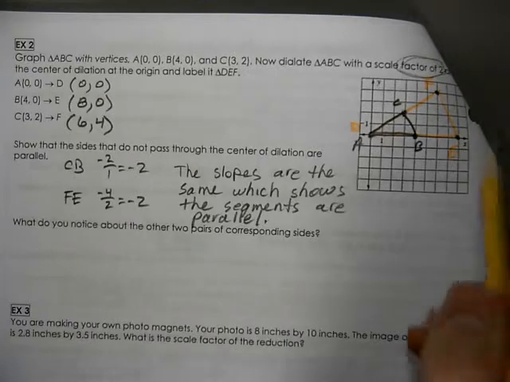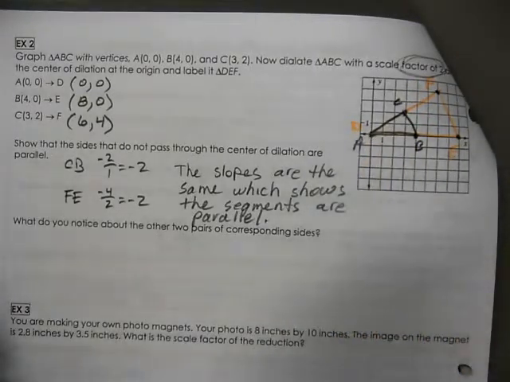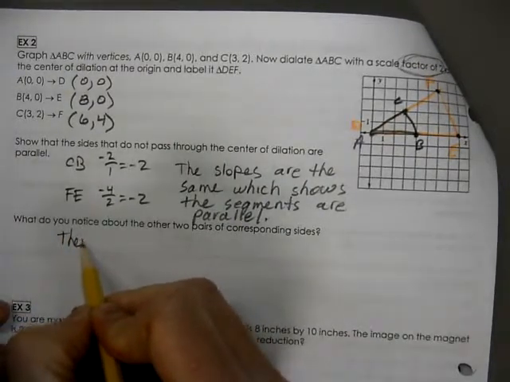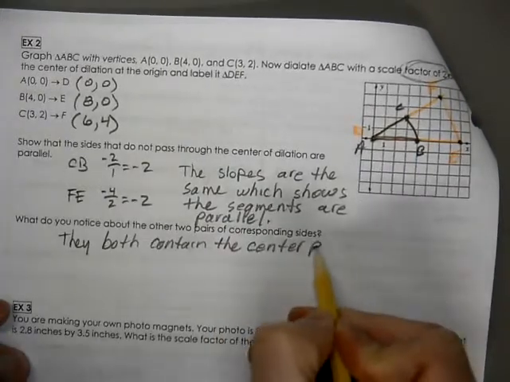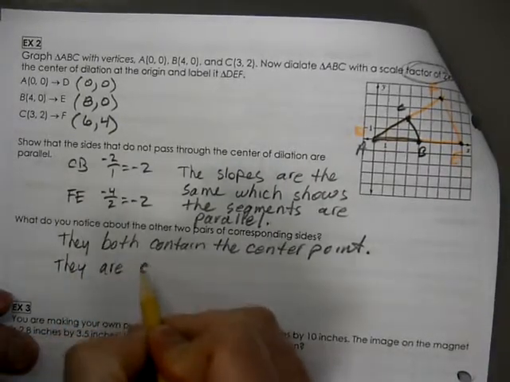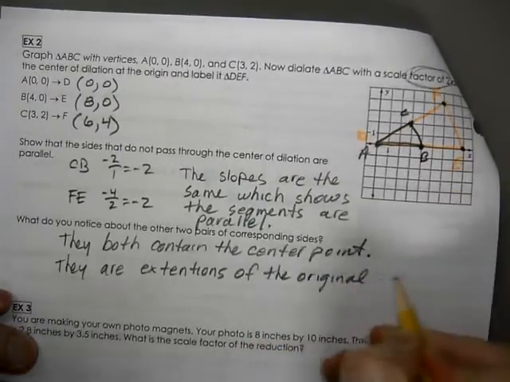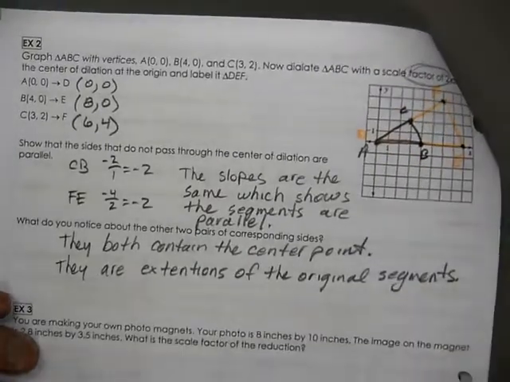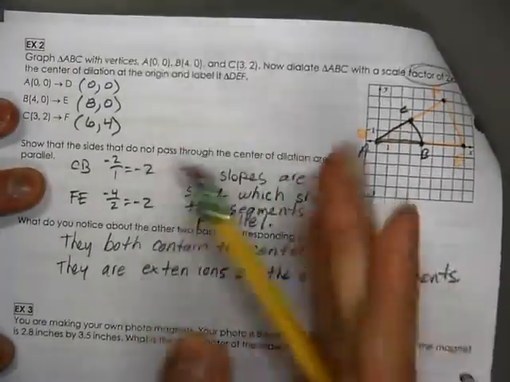What do we notice about the other segments? We notice that they are both containing the same endpoint, which is the center. They are extensions of the original segments. So extensions doesn't have T in it.